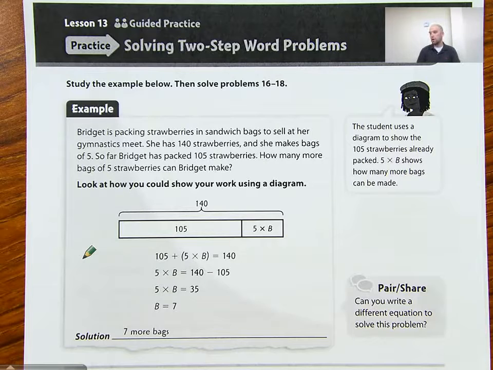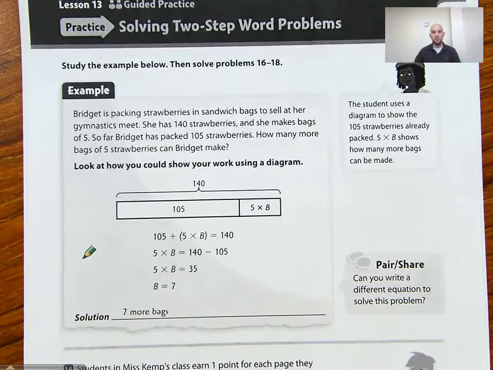Today we are on part 3 of grade 3, lesson 13 on Ready. And we are going to be solving two-step word problems. So let's look at our example here first.